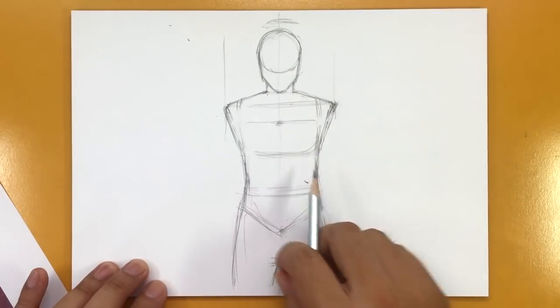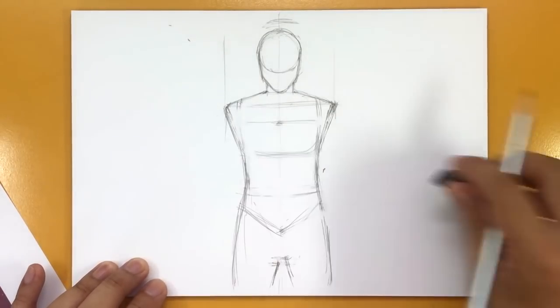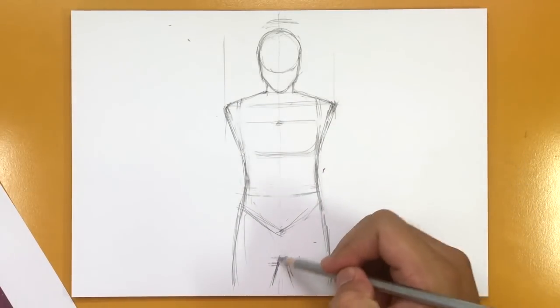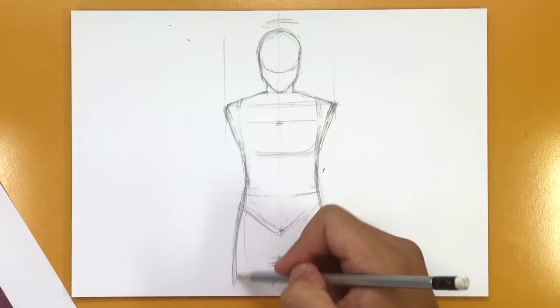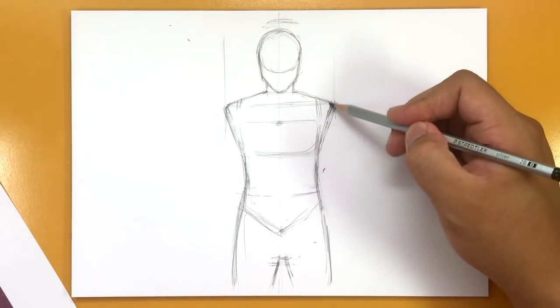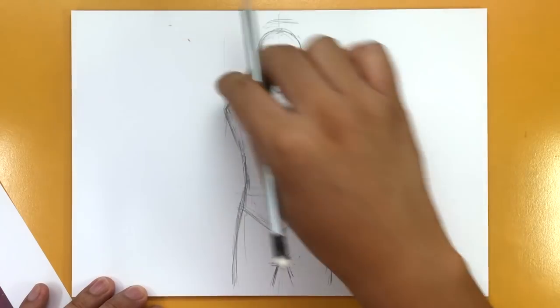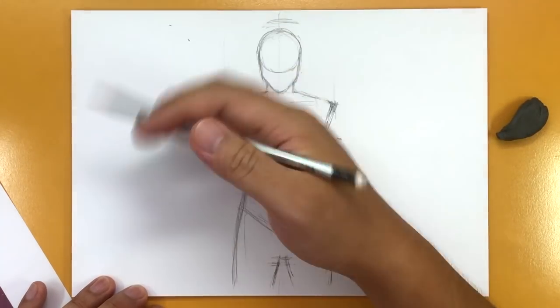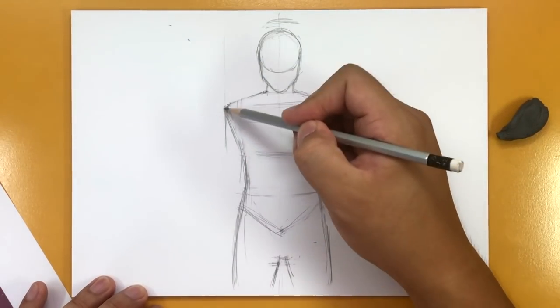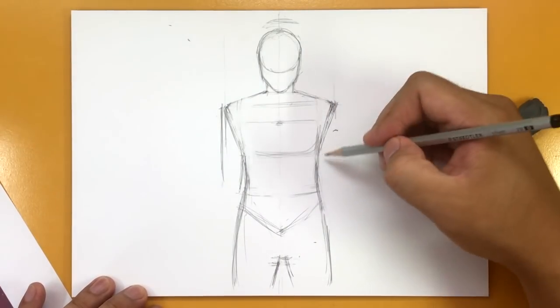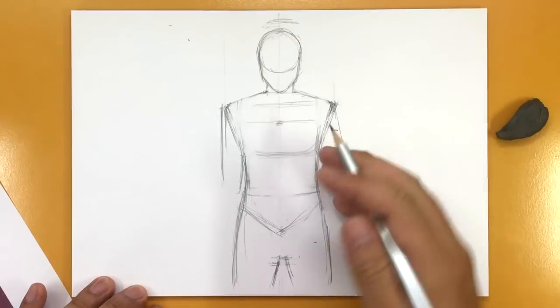Okay, so there we go. General body shape of Scarlet Witch. Again, I was going to say Scarlett Johansson. Okay, there. And now we're going to draw the arms. This one kind of goes straight down, like that. And this one kind of goes a little bit more forward.